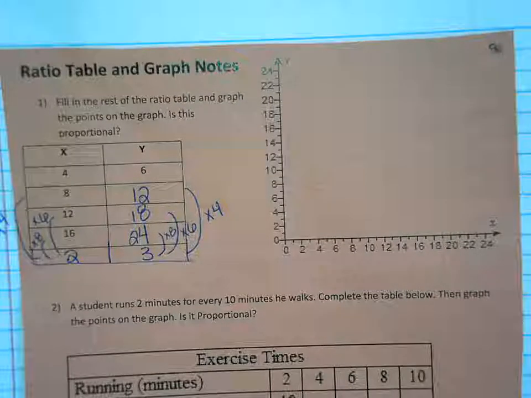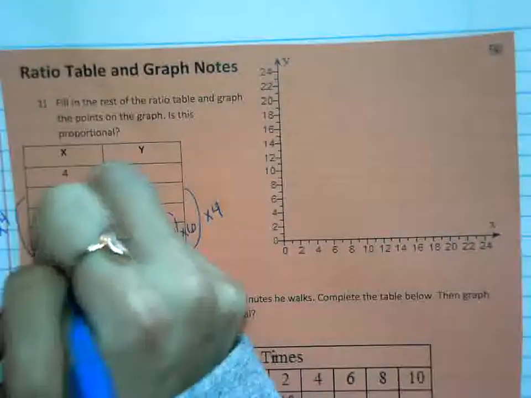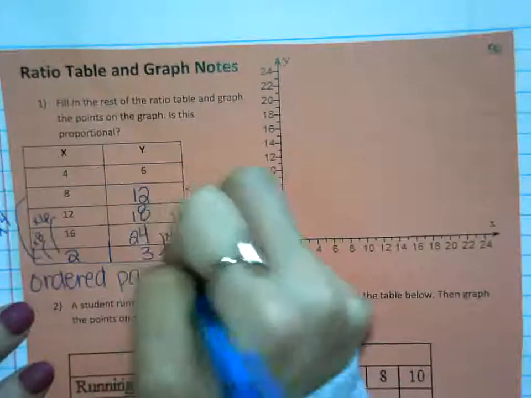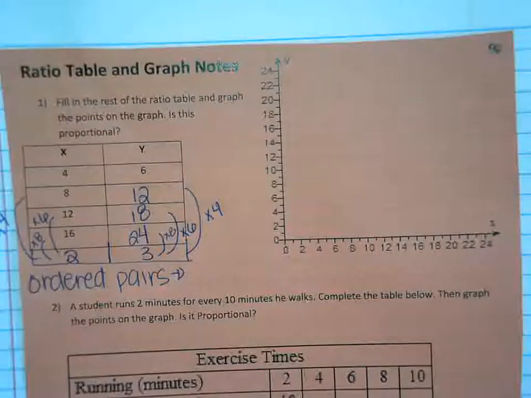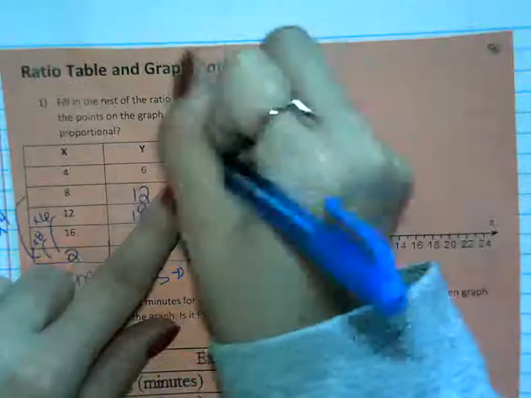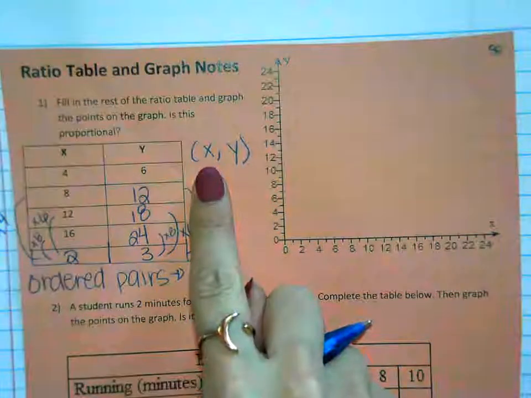So now what we have to do is we have to write the numbers down as what we call ordered pairs. So right here at the bottom we're going to write ordered pairs. Now an ordered pair is written x, comma, y inside of parentheses.